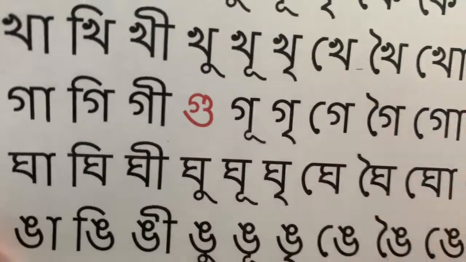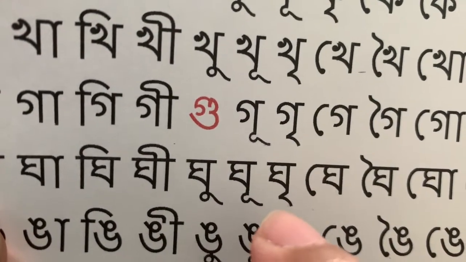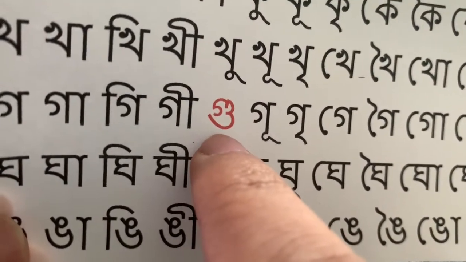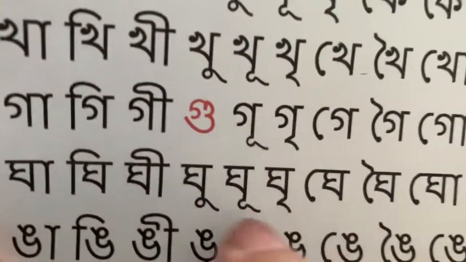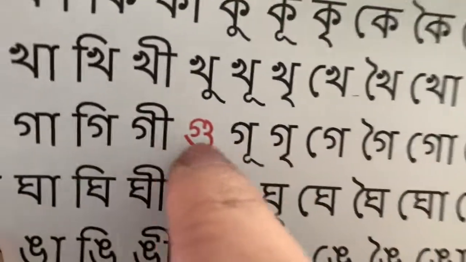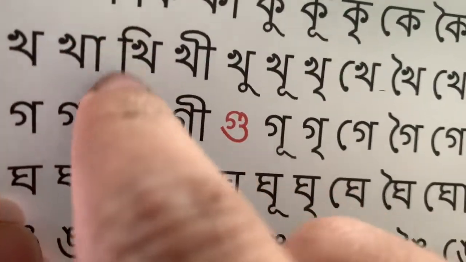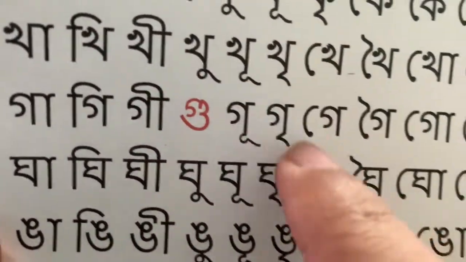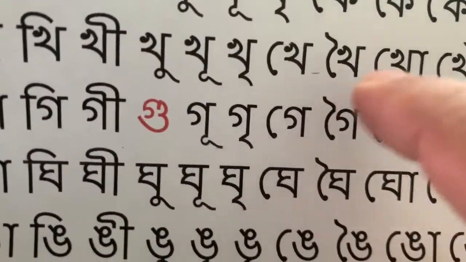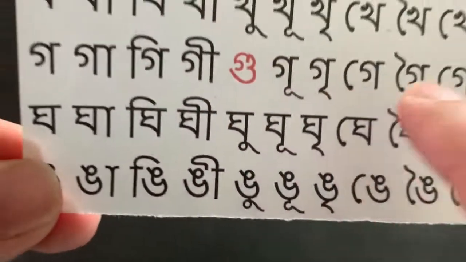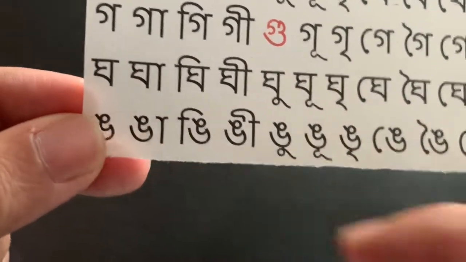If you have a word with the Gu sound, like Gulam, then this is how you write it. That's an exception. Otherwise, the pattern is the same. One line for A, E, U, R, A. Over here, Oi, O, and O. Very consistent across these letters.